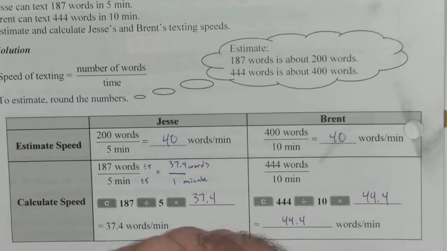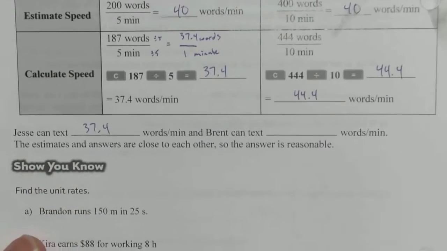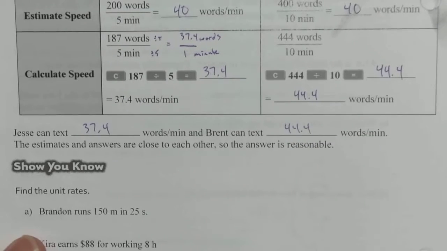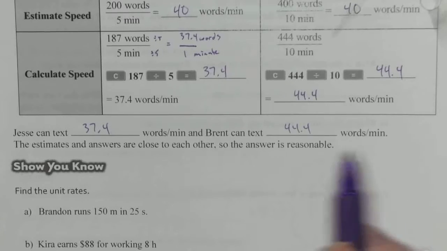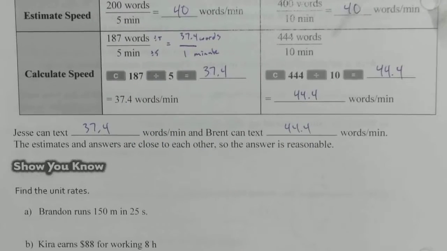This was also close to our estimate of 40, but Brent is a fair bit faster. So Jesse can text 37.4 words per minute. Brent can text 44.4 words per minute. The estimates and answers are close to each other, so our answers are reasonable. I would agree with that. But there's a difference of 7 words per minute between the two. Brent is a fair bit faster.